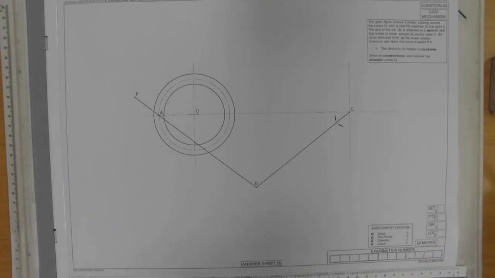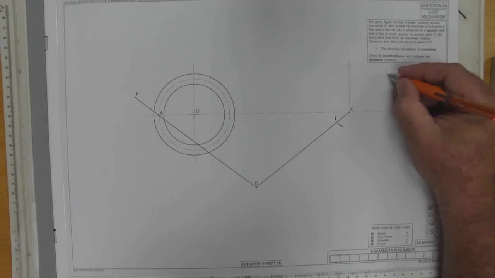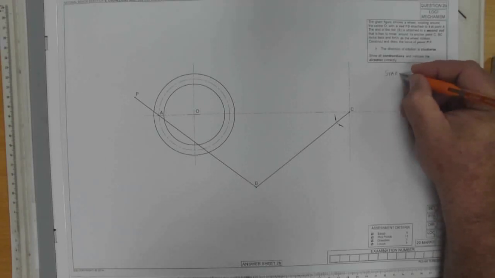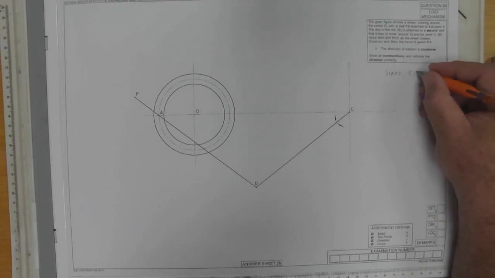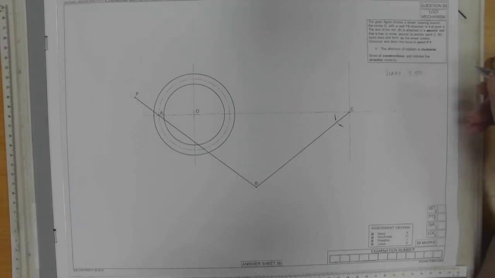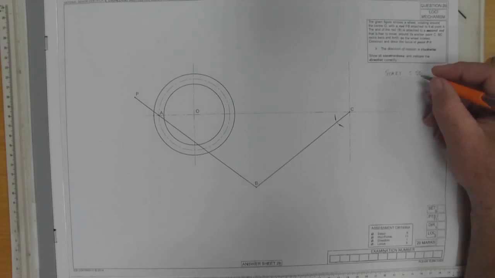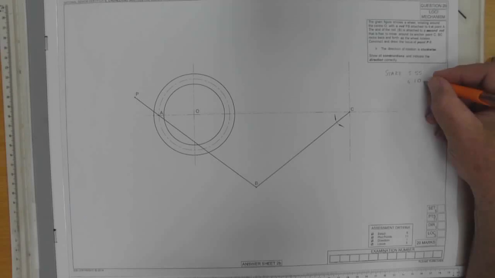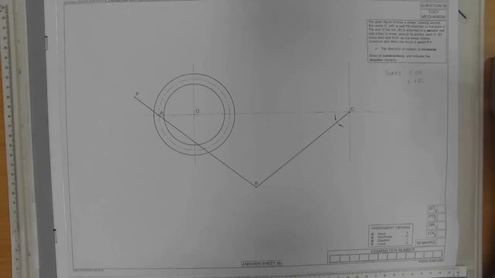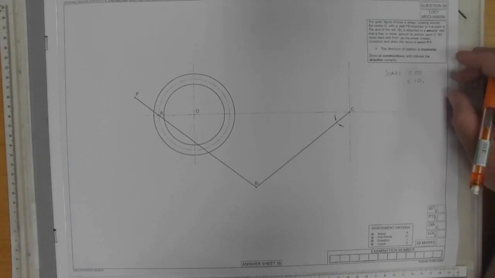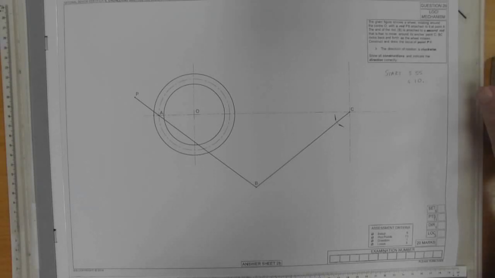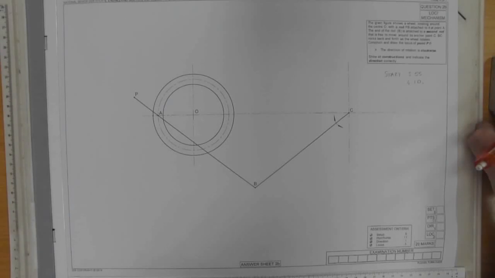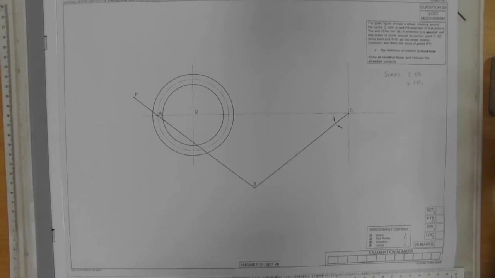So my start time is going to be 3:55. I'm going to put in 15 minutes, so I want to be finished by 4:10. Please work towards those guidelines and make sure when you're practicing your mechanism that you can finish it in 15 minutes.